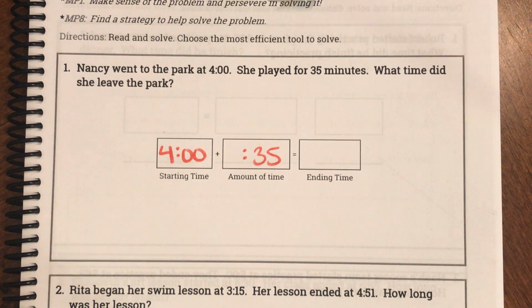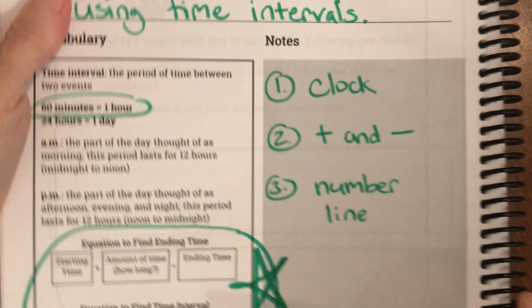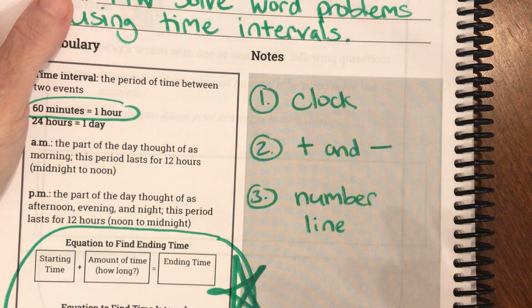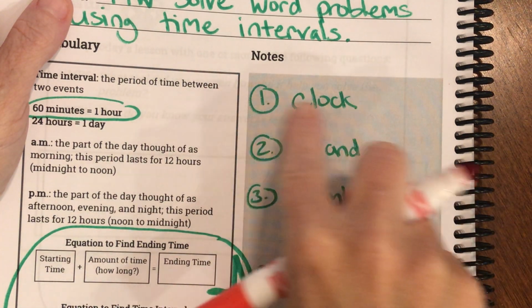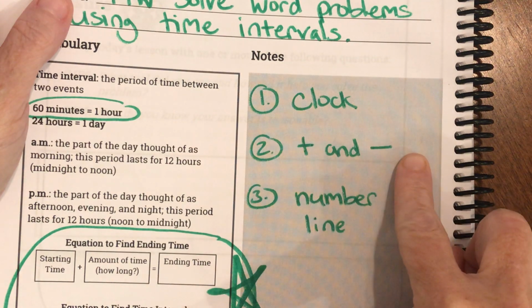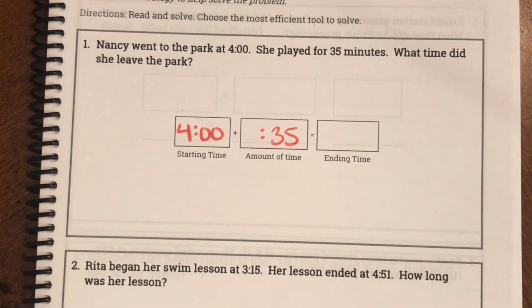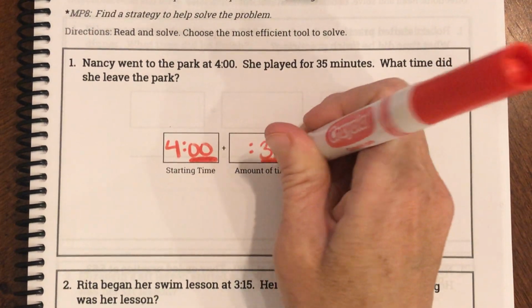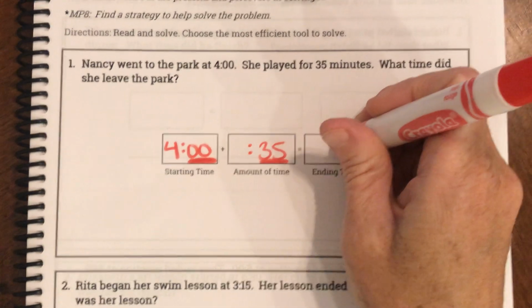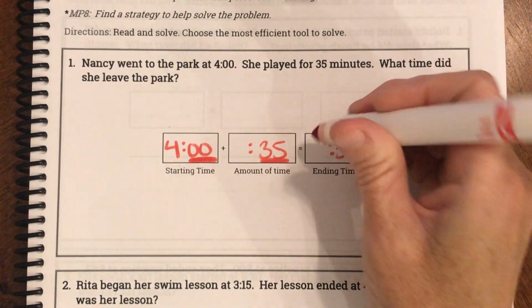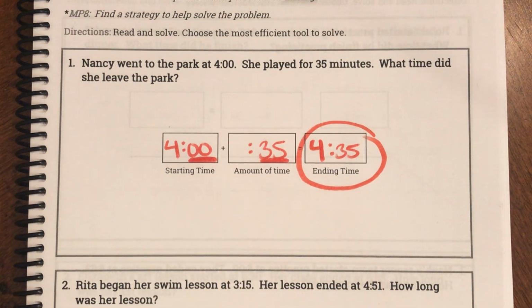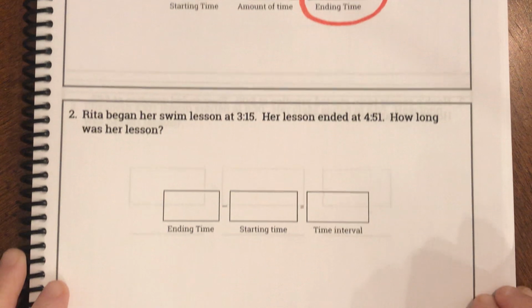Okay, well, how would I do that? So remember, I have 3 strategies. Now the problem is the clock strategy, they don't provide a clock for me. So that might not be the strategy I want to use. I might want to use adding and subtracting the minutes or create a number line. So I think for this one, I would add my minutes. So I have 0 minutes plus 35 equals 35. So her ending time is 4:35.